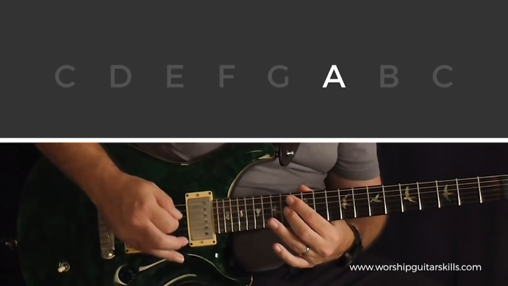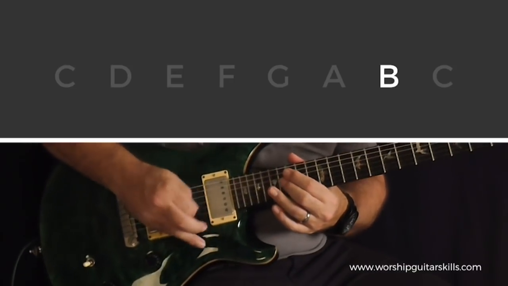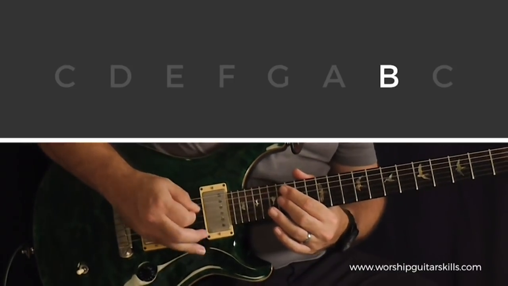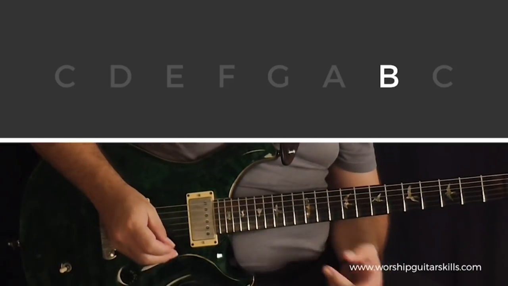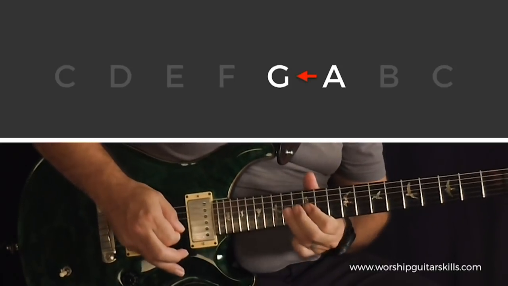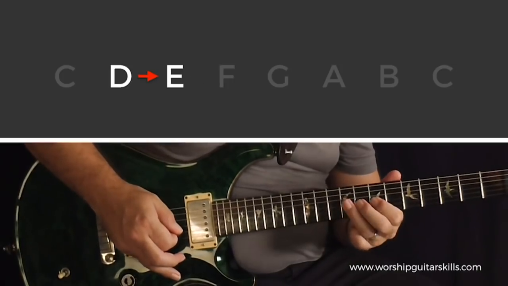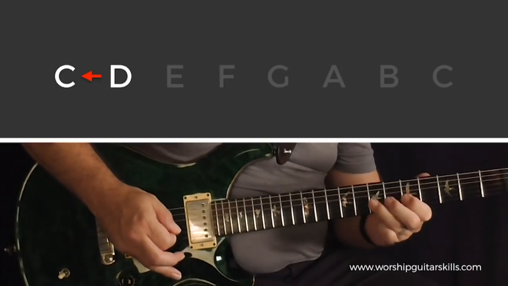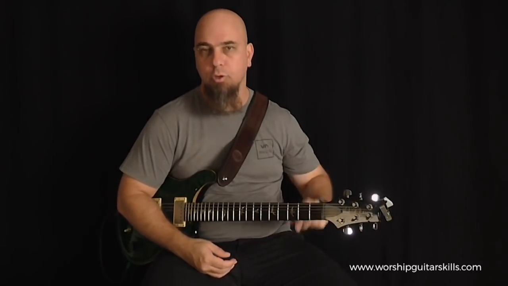Check out the A. And here's the B. But what if I resolve them like I've just shown you? Alright, big difference, right? When my active tones resolve to stable tones.